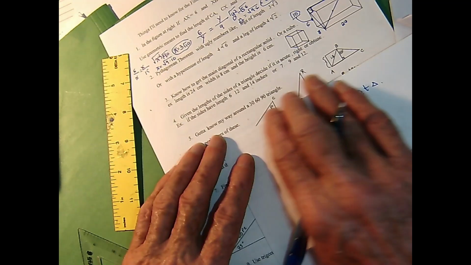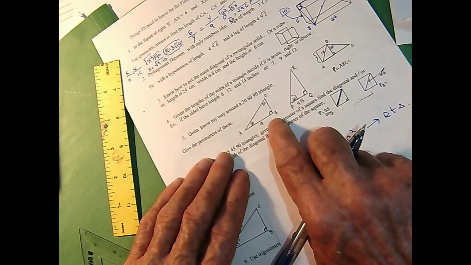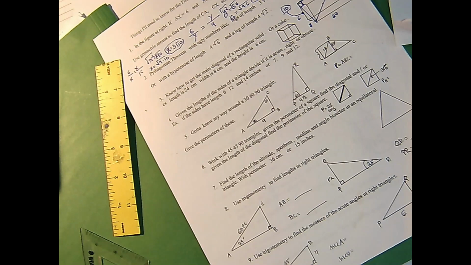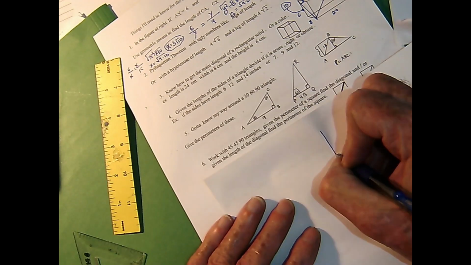Gotta know my way around a 30, 60, 90. And here we're supposed to give the perimeter. I think I might do that on another piece of paper. It looks a little bit crowded on this page. Here we got a 30, 60, 90 triangle, and the longer leg is known, isn't it?